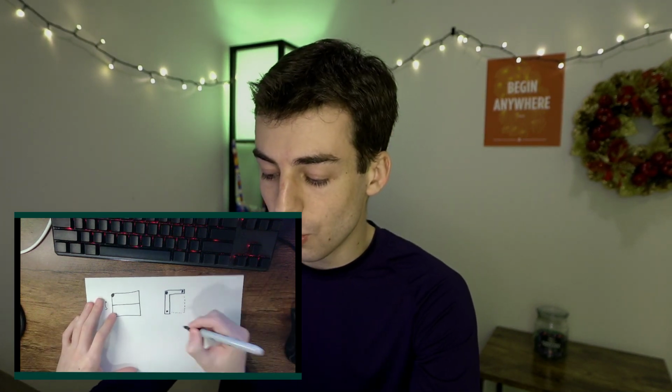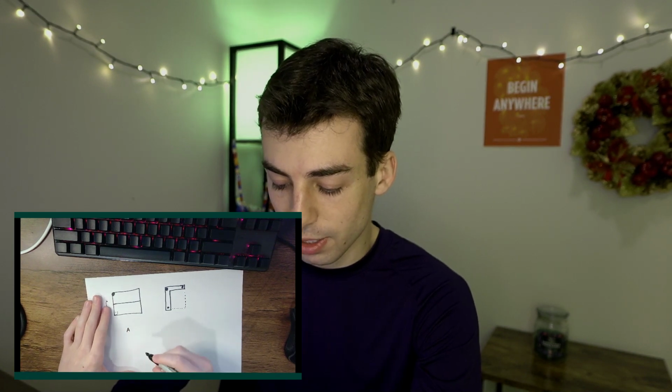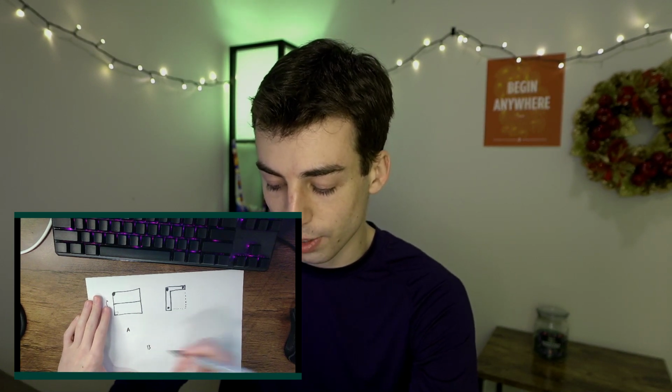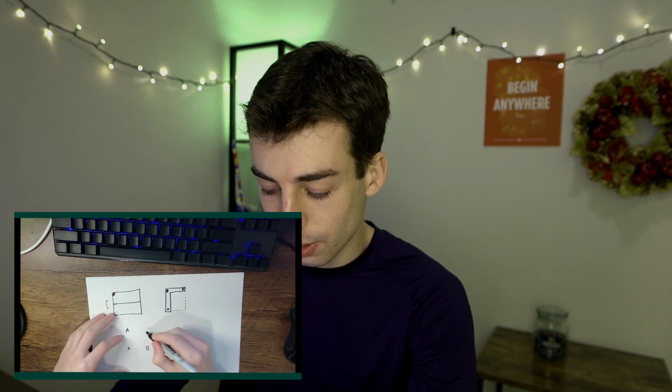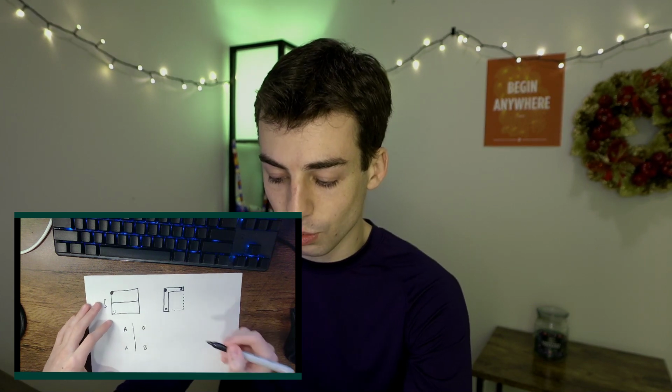Since every corner has to be part of at least one group, you need this corner as one group and this corner as another group. And then additionally, you need a corner here and a corner here. So this is one way of doing it.